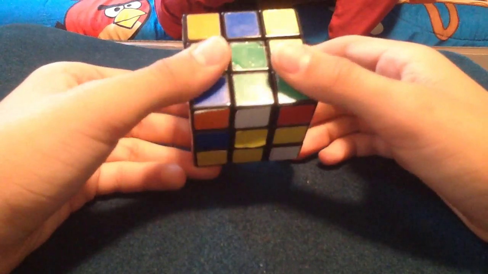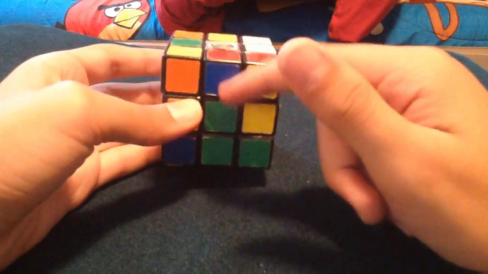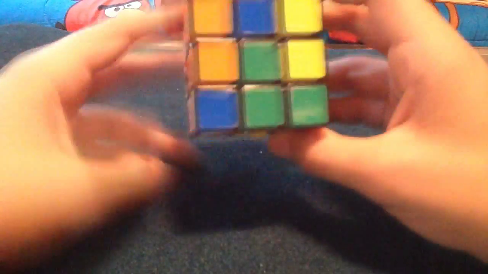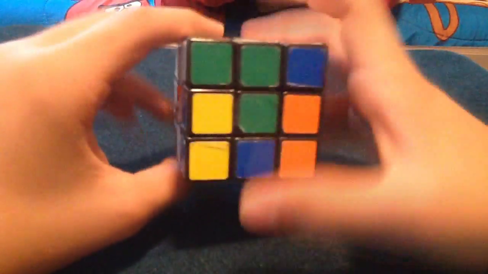But if the white is facing the bottom, and it's under where it needs to go, all you have to do is move that front side twice, and it brings it up there.